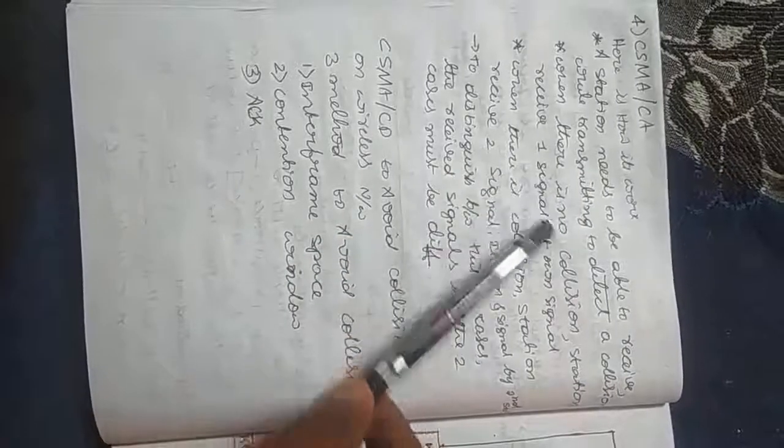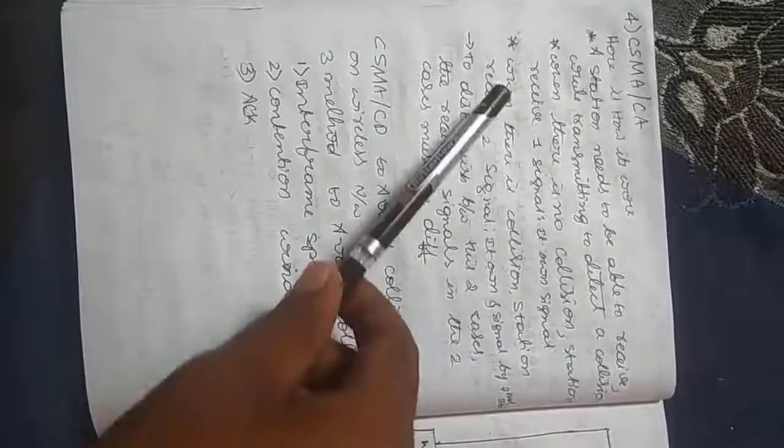The station needs to be able to receive while transmitting and detecting a collision. The receiver station should be able to receive the signal whether or not a collision happens.